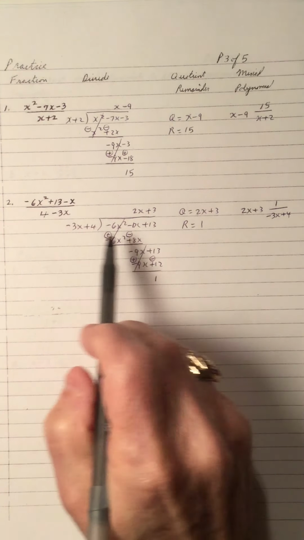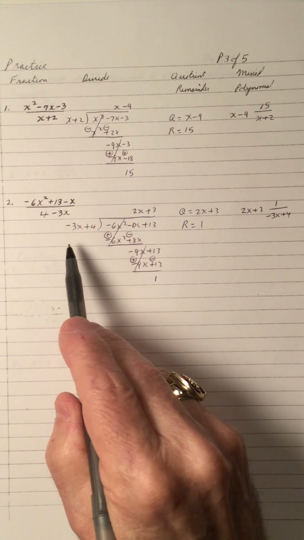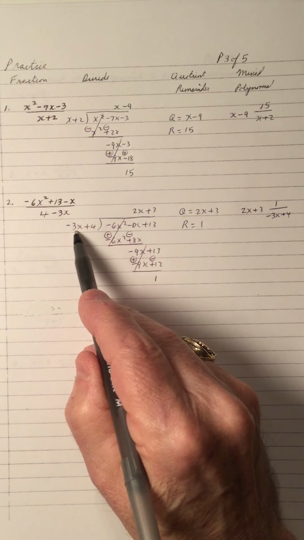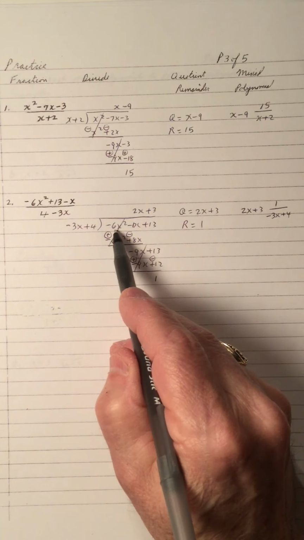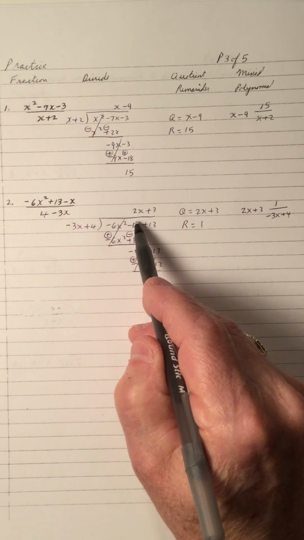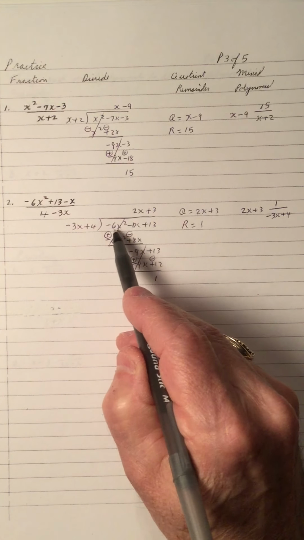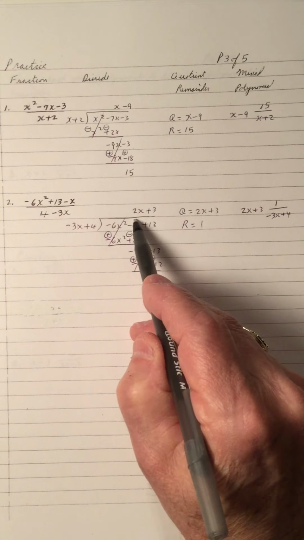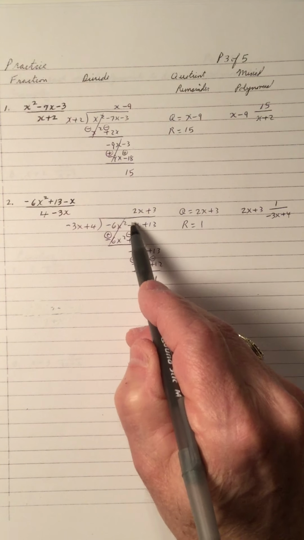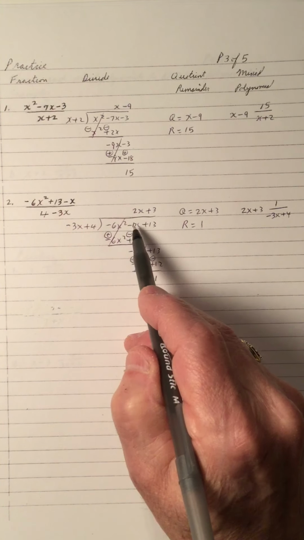But again, lots of practice. You're doing descending order. You're doing the division. Remember, when you divide negative 3x into negative 6x squared, the answer is 2x. Because you do descending order, that term has to go above like terms to keep it in the same order.